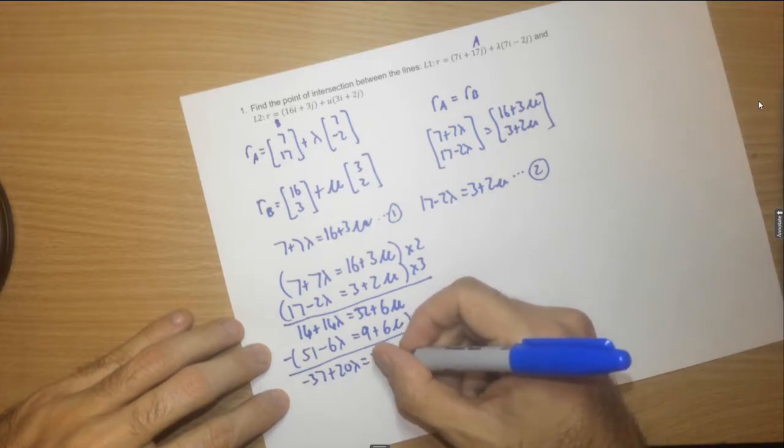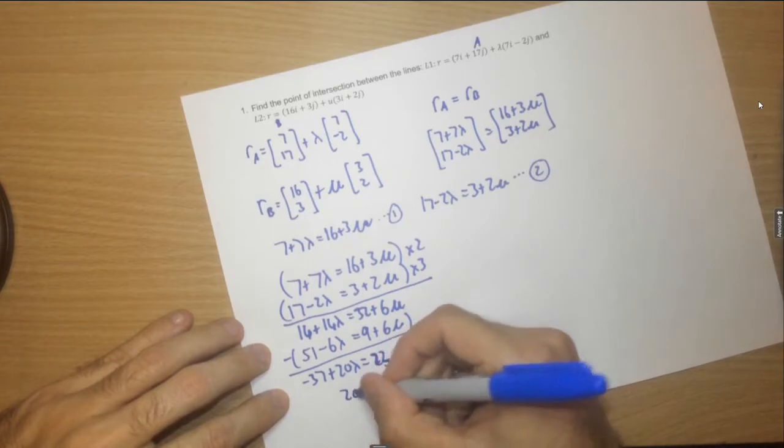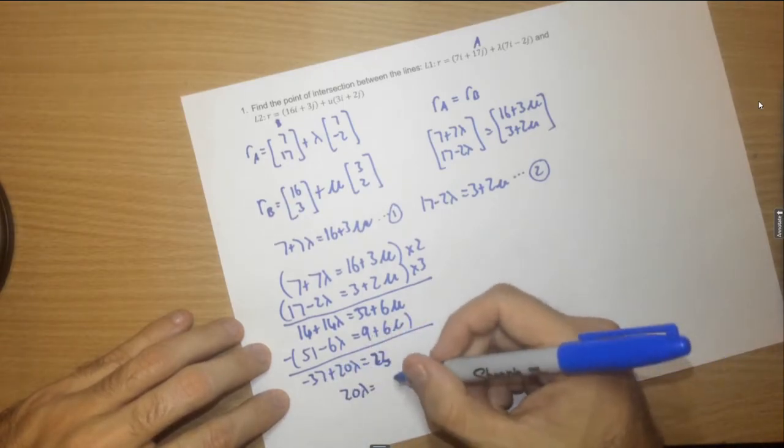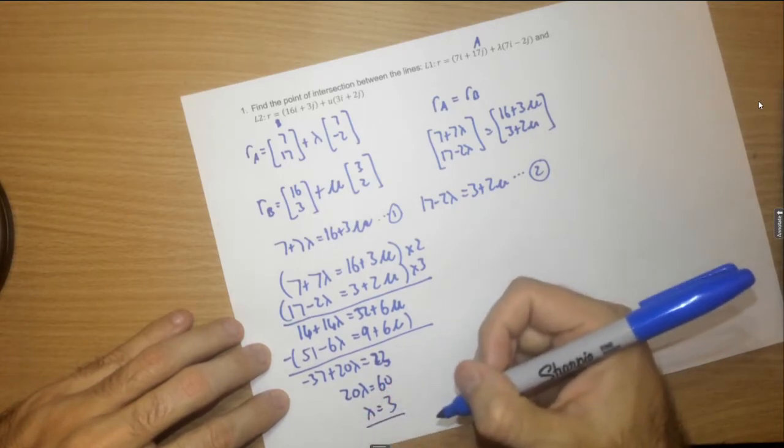And 6 take away 6 gives me 0 there, which is what I want. And then I have 20 lambda equals, and 23 and 37 is going to be 60. So lambda is going to equal 3.